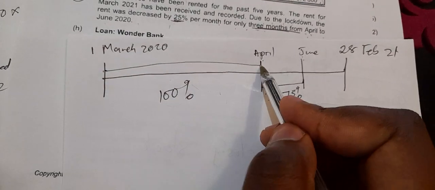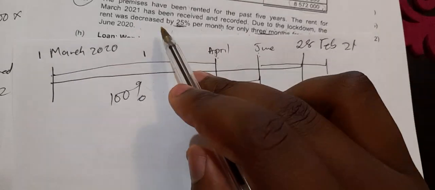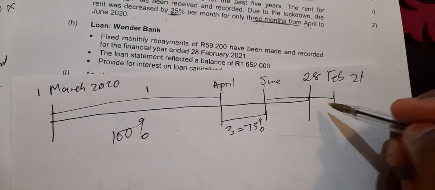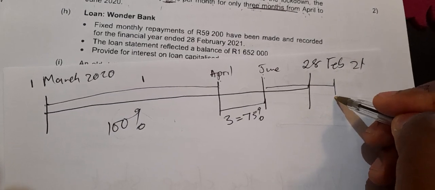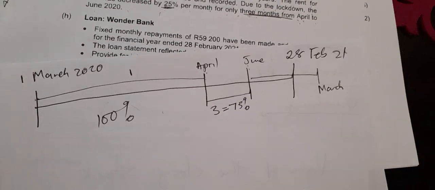From 1st March to April, it's 1 month. Then from June to March, remember they say the rent for March has been received in advance. So let me put my March here, because we want to adjust for March.